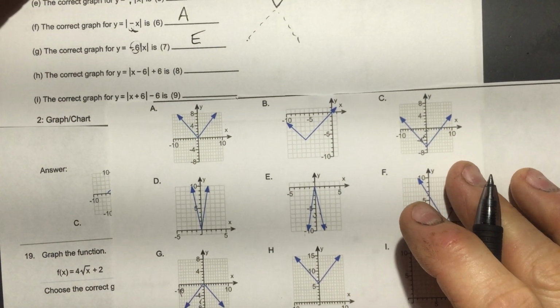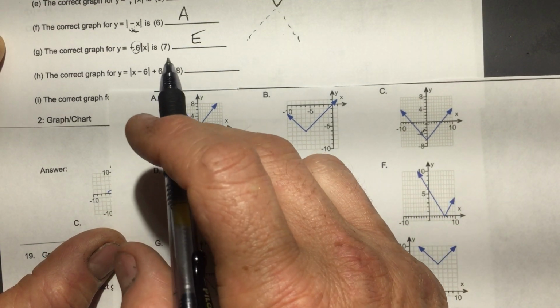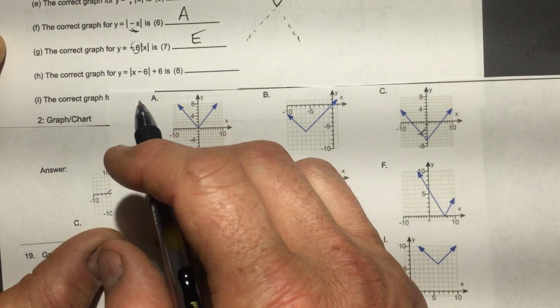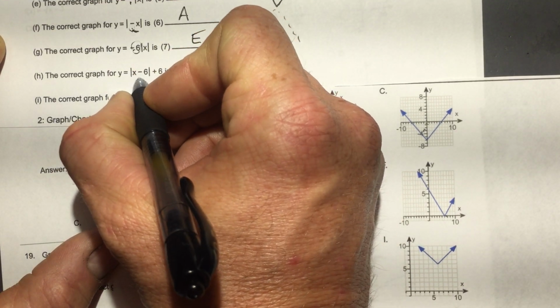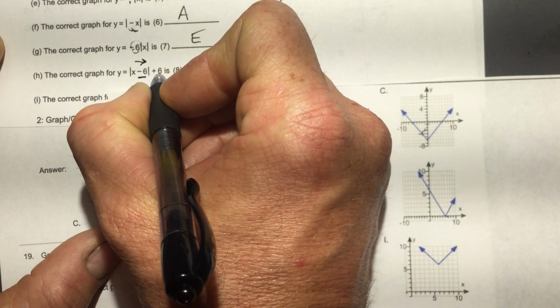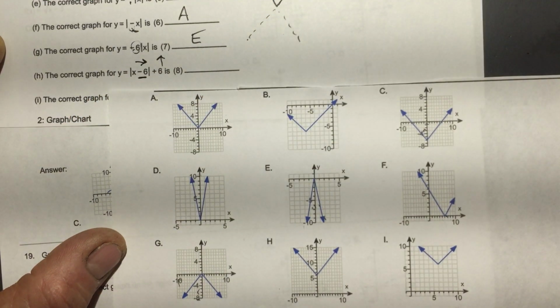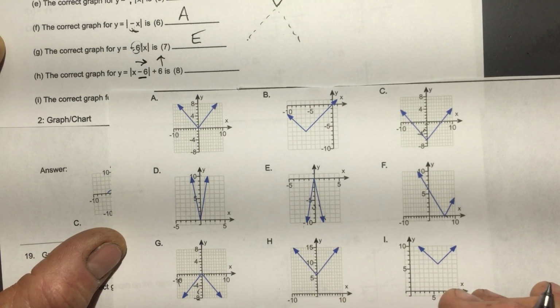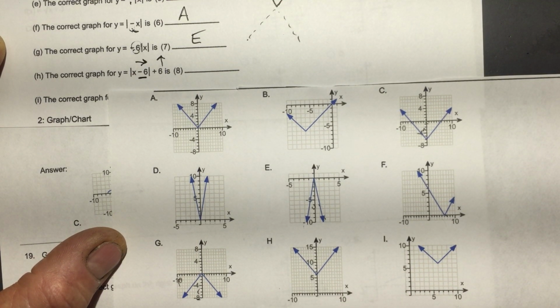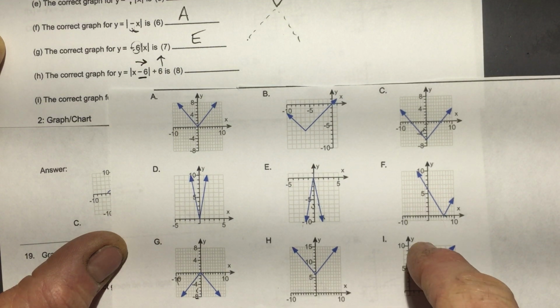All right, a couple more. H here. We got two transformations going on. This is horizontal, which is going to make it go this way because it does the opposite. This is going to go up. So we're going to go to the right and we're going to go up. So it's going to look for the graph that goes to the right 6 and then up 6. Right here, I. See, it goes to the right 6 and it goes up 6. I.